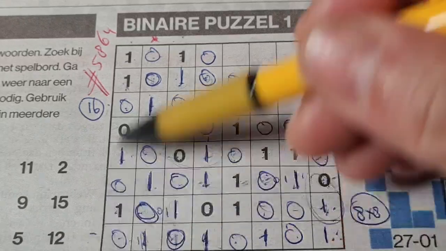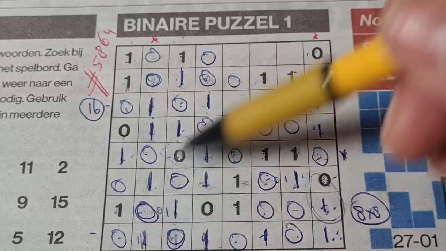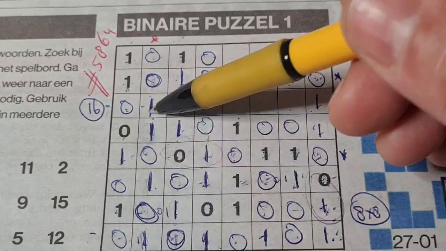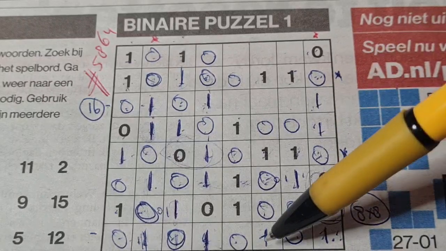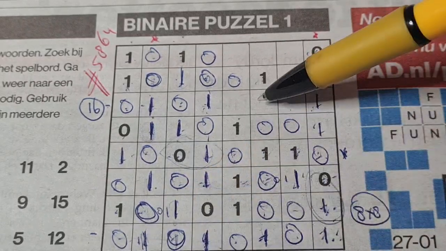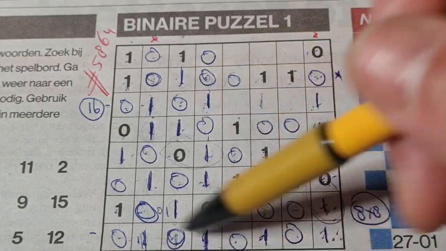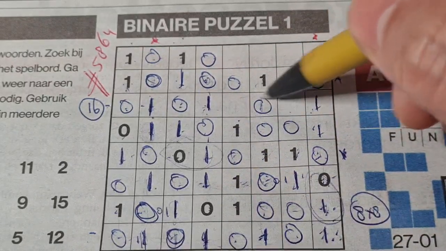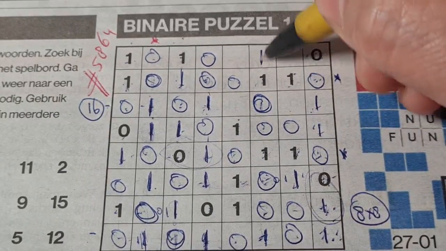Now I can compare this one and that one. We have here 3. Look to the ones. Here 1, there 1, and the last we have a 1. The fourth one in this row should be here. I cannot place the 1 there, otherwise we will have identical rows. So this box should be an O. 1, 2, 3, 4 O's. So the rest are ones.